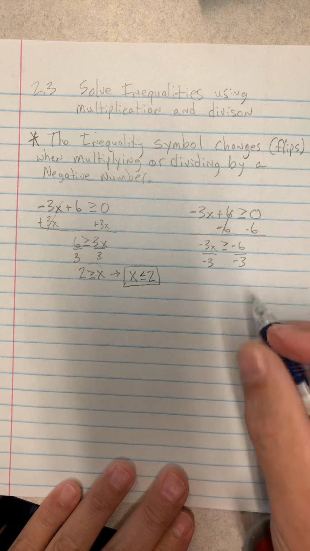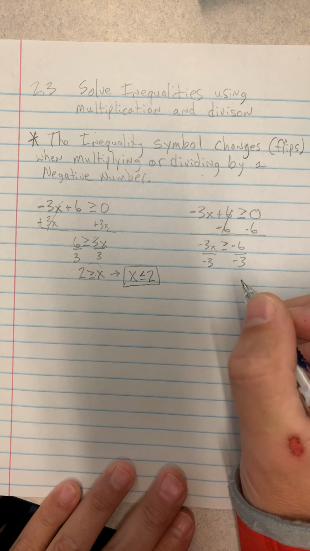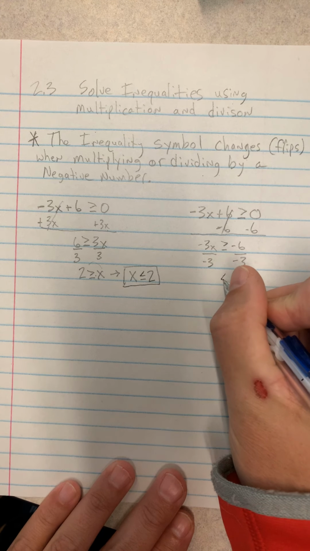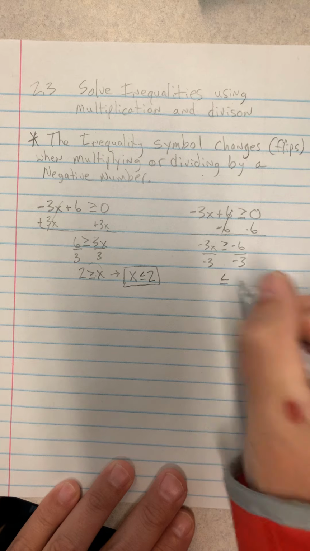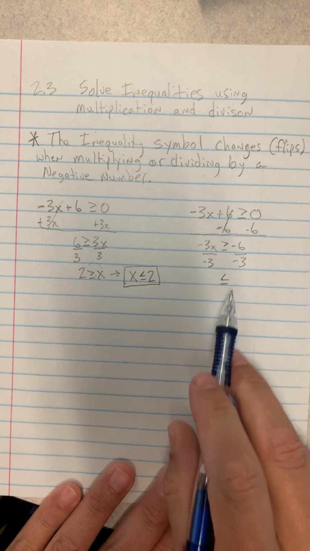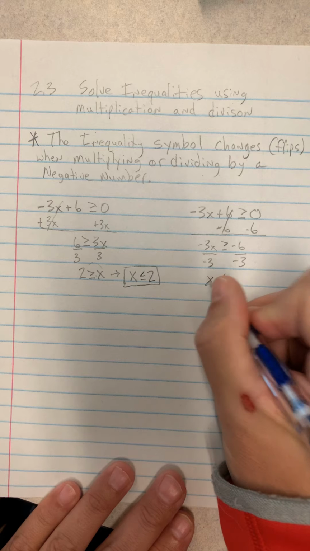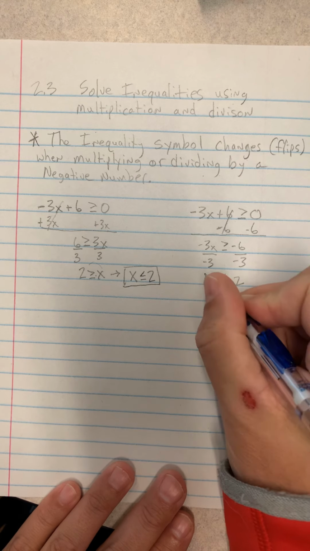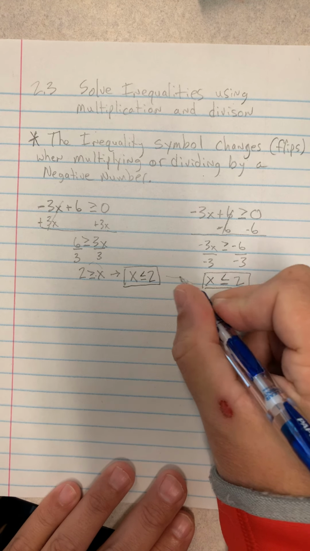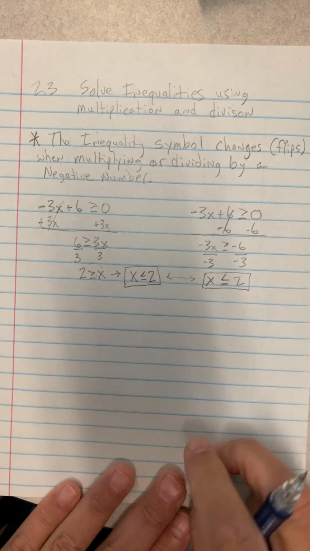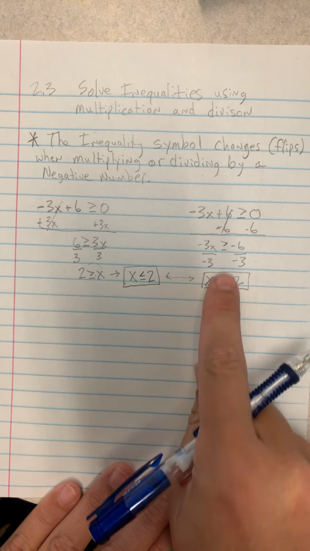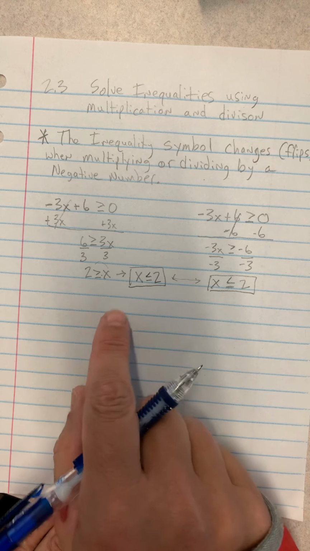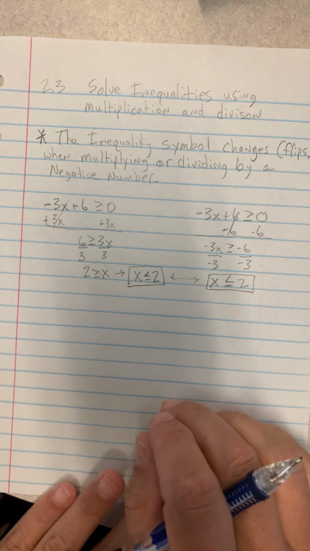You need to divide by a negative 3, and when you divide an inequality by a negative number, my sign changes. It flips. First thing I always do is write my inequality symbol going the opposite way. Negative 6 divided by negative 3, positive 2, and you can see that you get the exact same thing. One of them we had to flip the sign, the inequality symbol. One of them we did not, but we did have to order it to get the exact same inequality to finish up.